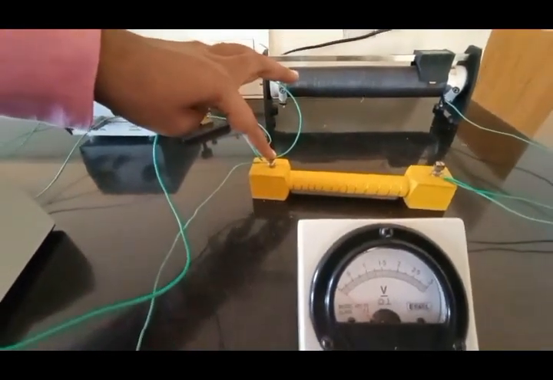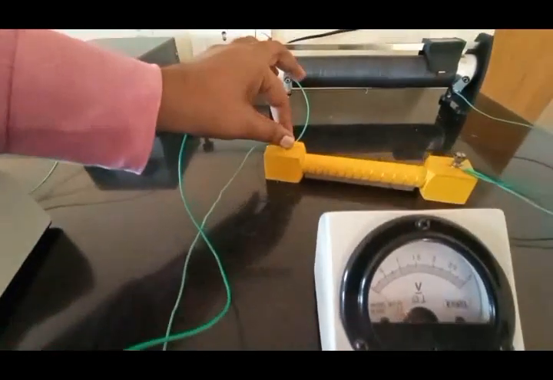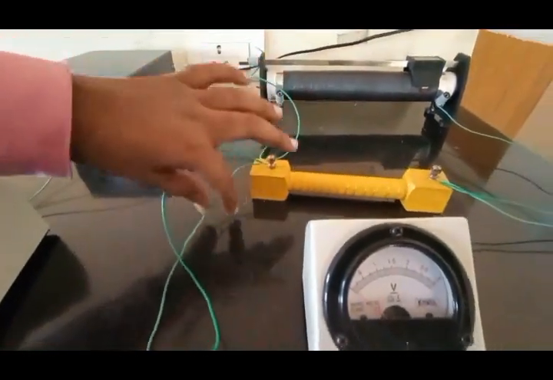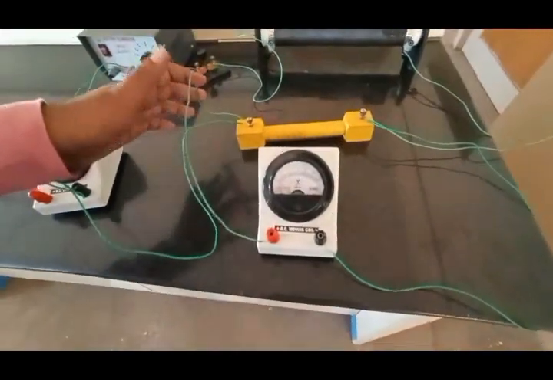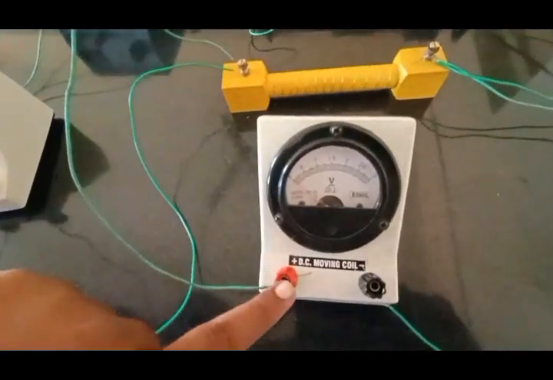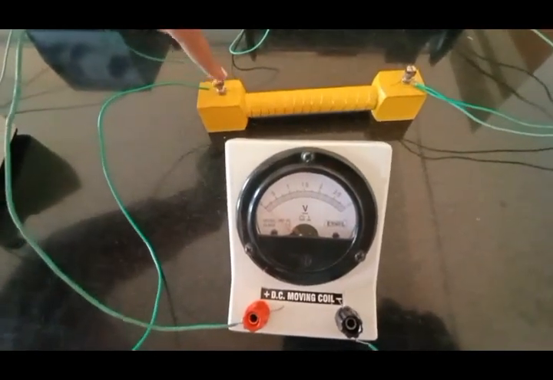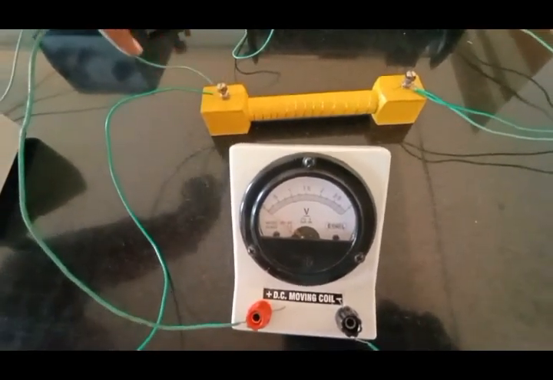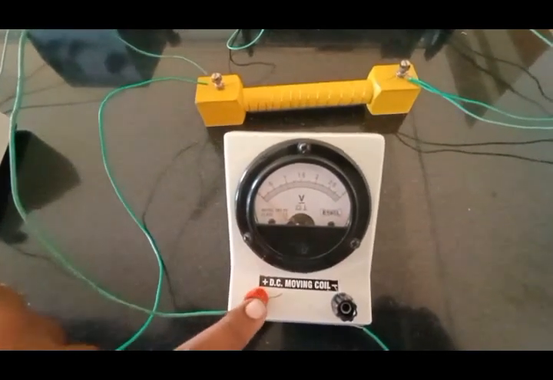From the same end we can take another wire, which will be connected to the voltmeter positive. You can see here the positive will be red in color. So from this resistance end we are going to take another wire and connect it to the voltmeter positive.